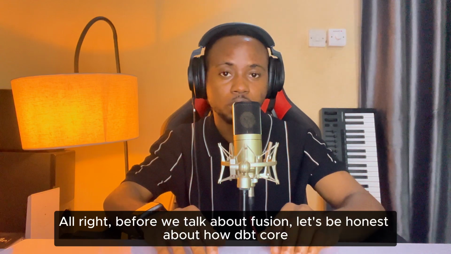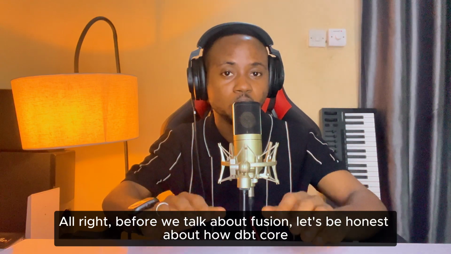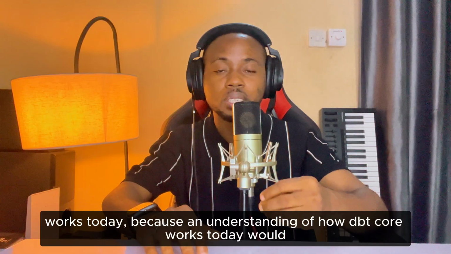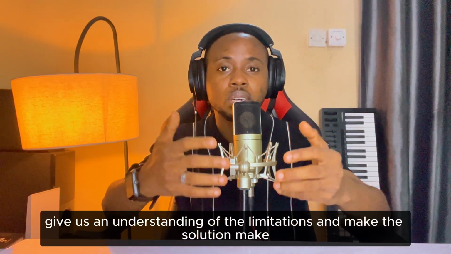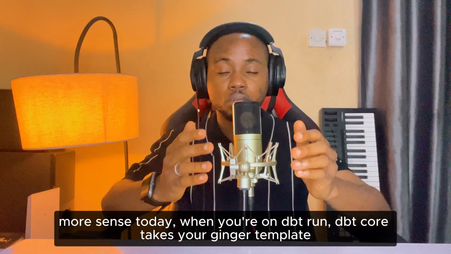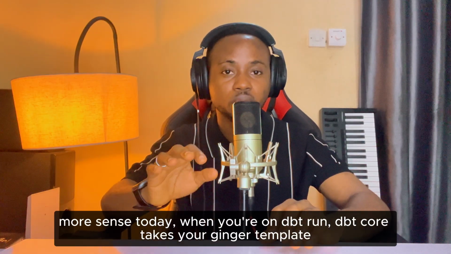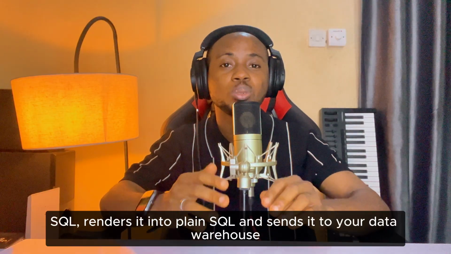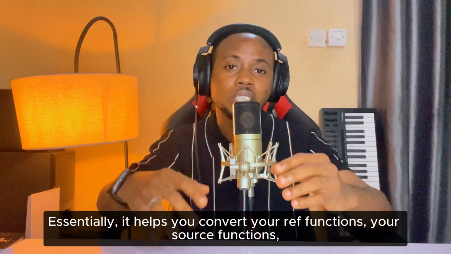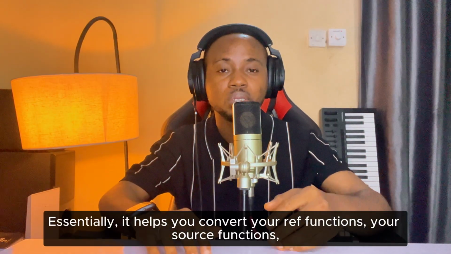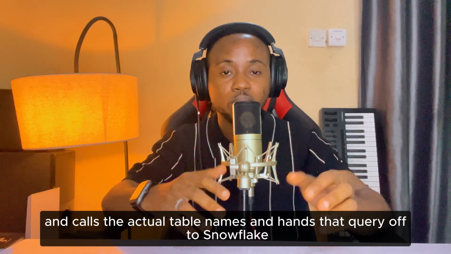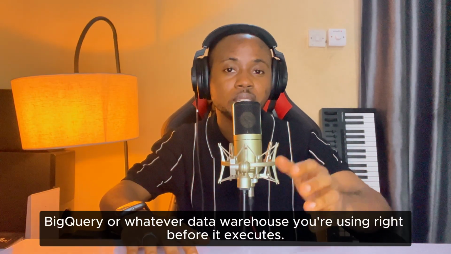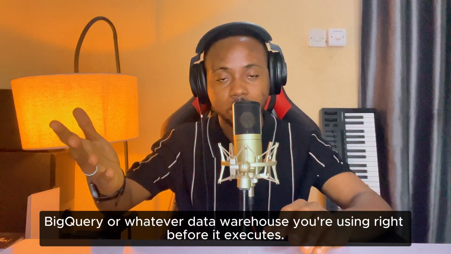Alright, before I talk about Fusion, let's be honest about how dbt Core works today, because an understanding of how dbt Core works today would give us an understanding of the limitations and make the solution make more sense. Today, when you run it, dbt Core takes your Jinja templated SQL, renders it into plain SQL, sends it to your data warehouse, and moves on to the next model. Essentially, it converts your ref functions and source functions into the actual table names and hands that query off to Snowflake, BigQuery, or whatever data warehouse you're using right before it executes.